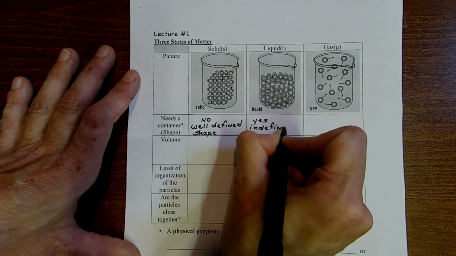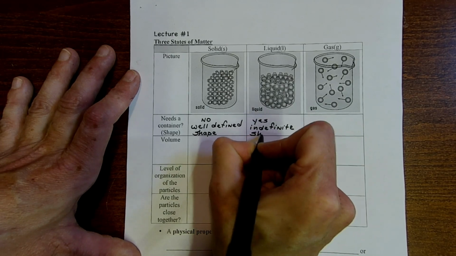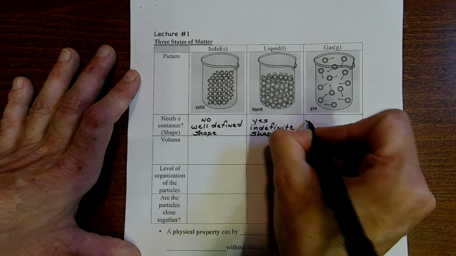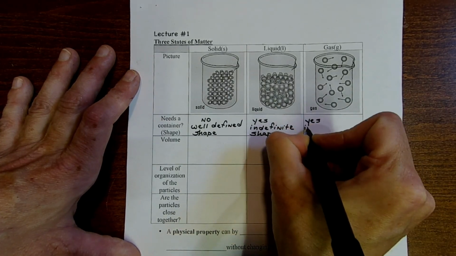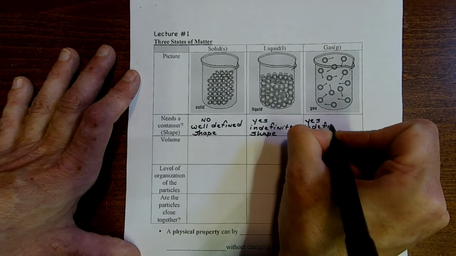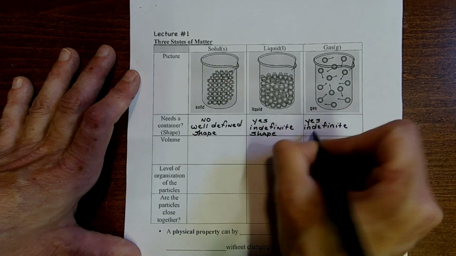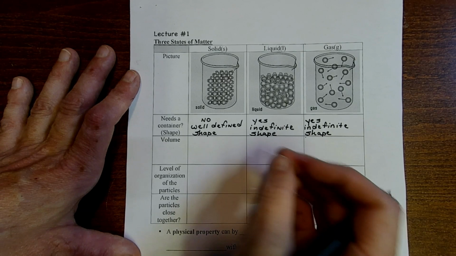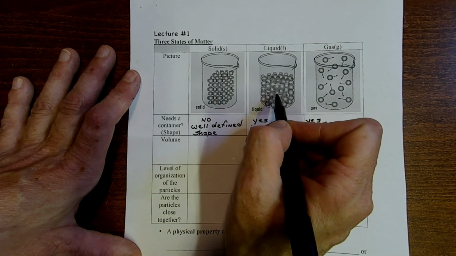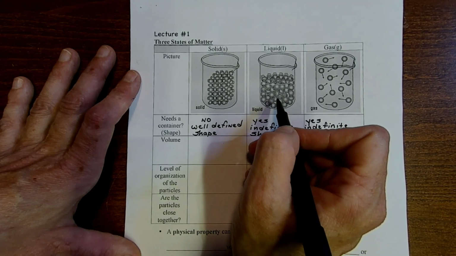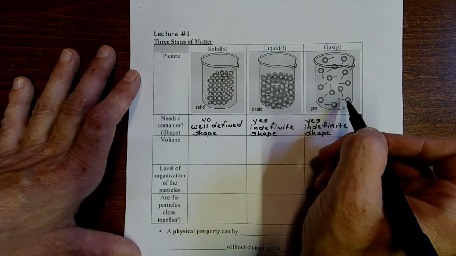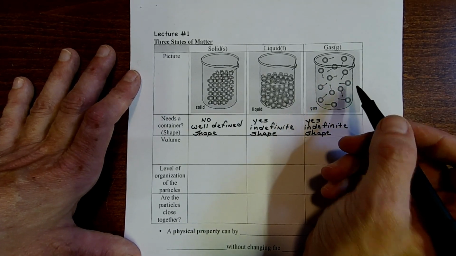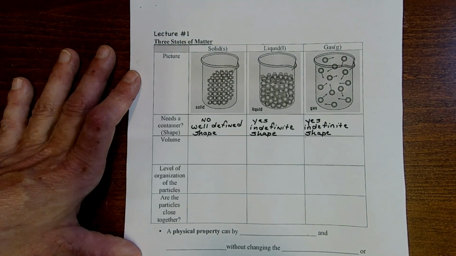Or it's related to the fact that it has an indefinite shape. The shape will change and conform to the container. And same thing with the gas. The gas is going to expand, and it's even more extreme than what we see with a liquid. If you think about a water bottle, the water inside the water bottle will go to the bottom of the container and take on the shape of the bottom of the container. But the gas molecules will actually spread apart and fill up the entire container.